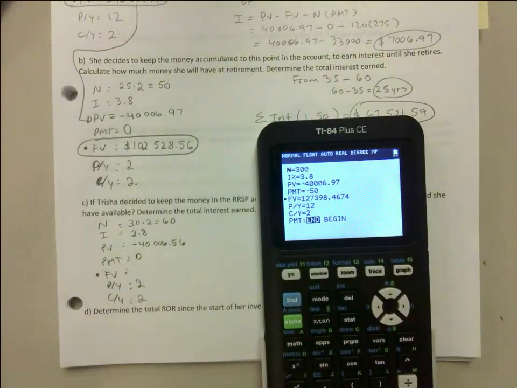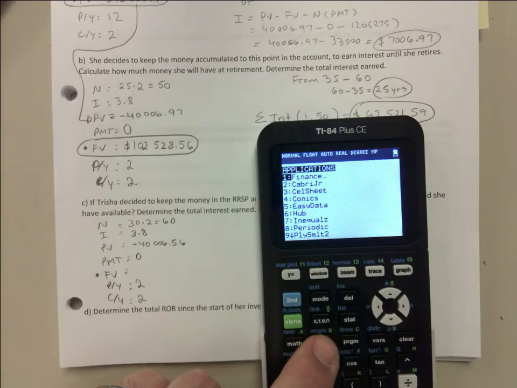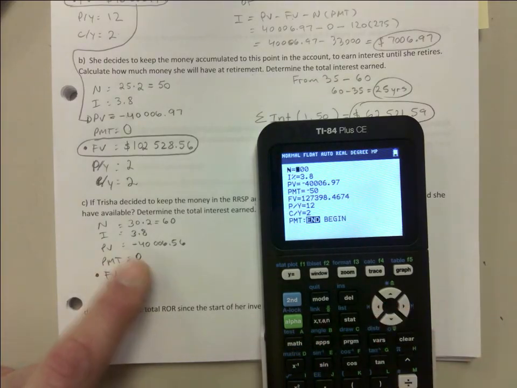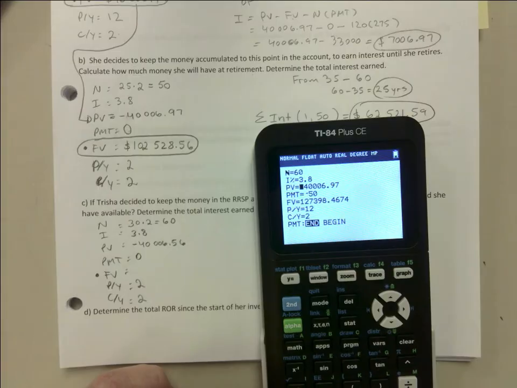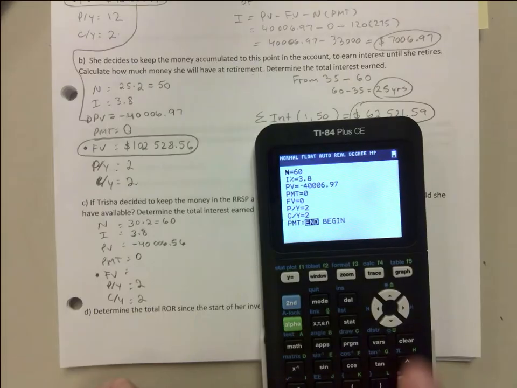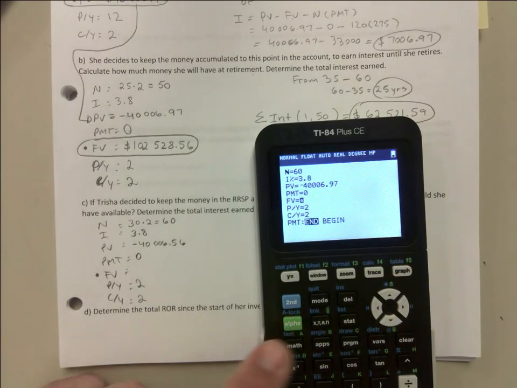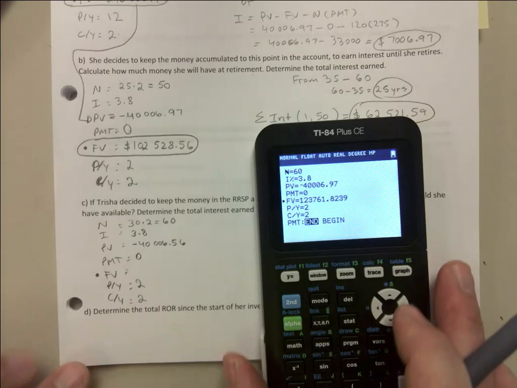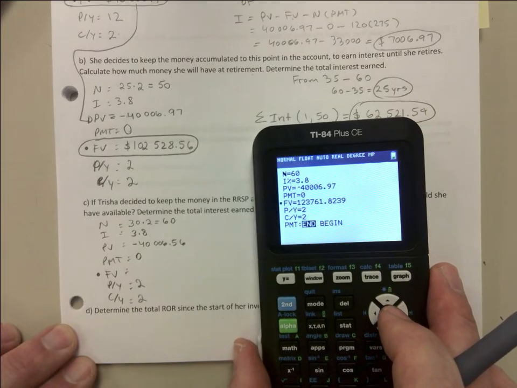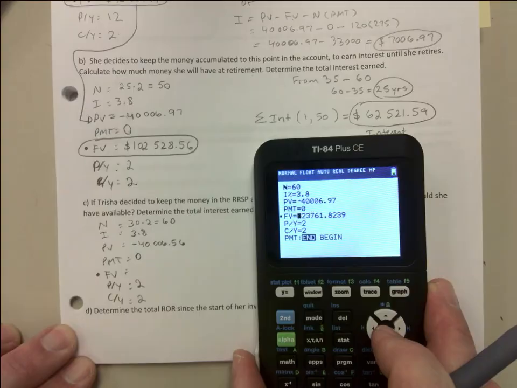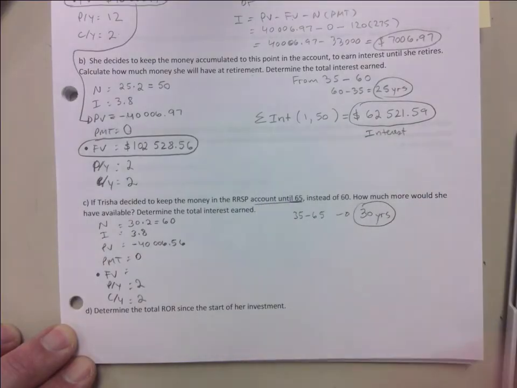So for you, there's not a whole lot of change on your TVM solver. This is 60, 0 for now, this stays 2 and 2. You figure out your future value, and there it is, 123,761.82.